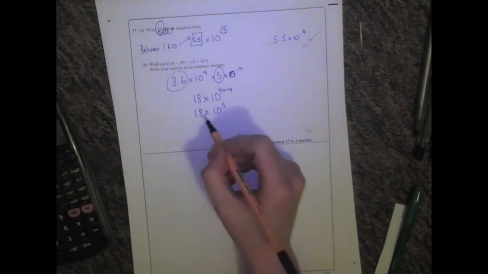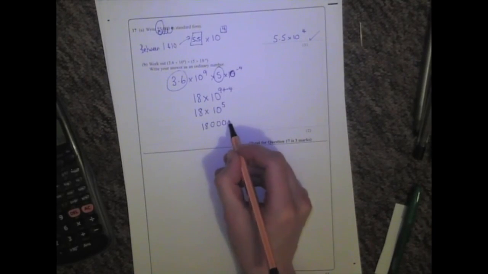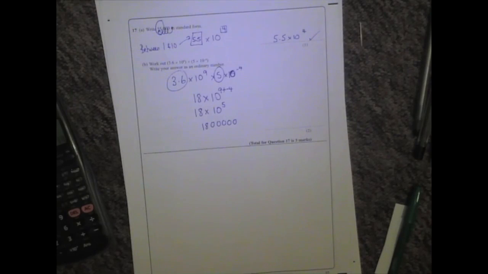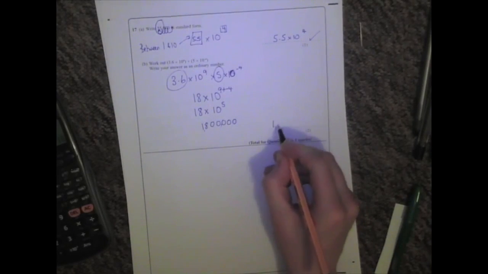Now I'm going to need to change this into an ordinary number, and to do that I've just simply got to multiply 18 by 10 5 times. So I do it 1, 2, 3, 4, 5 times. So my answer is 1,800,000.